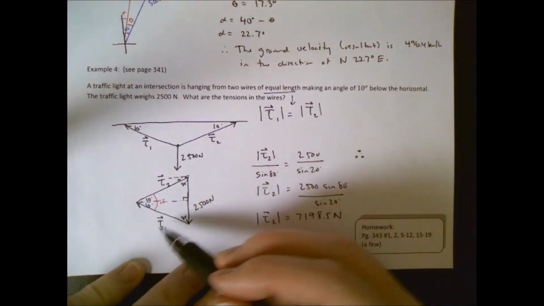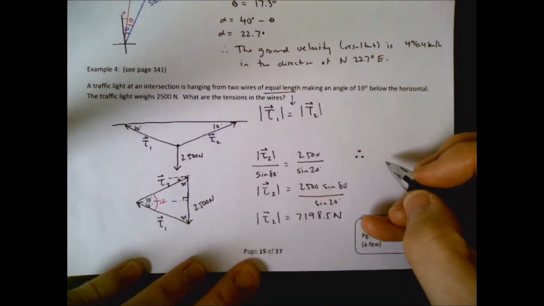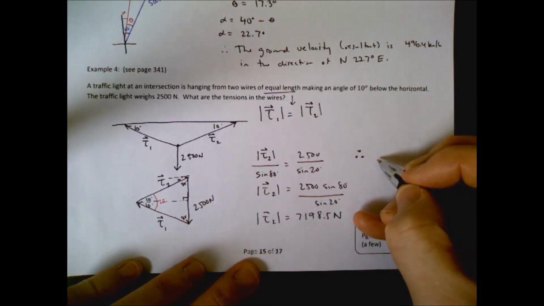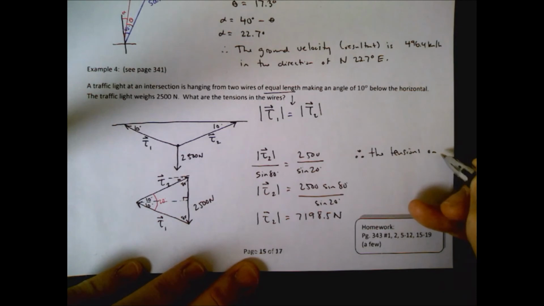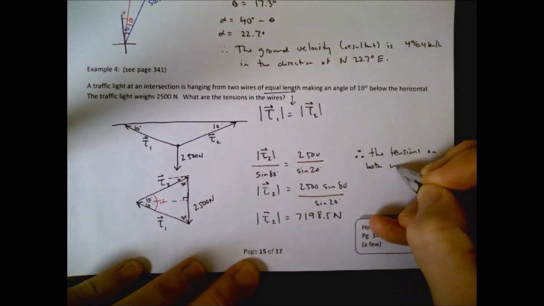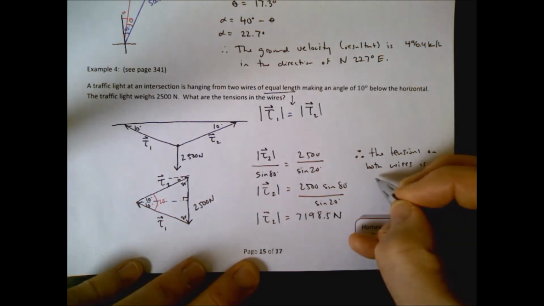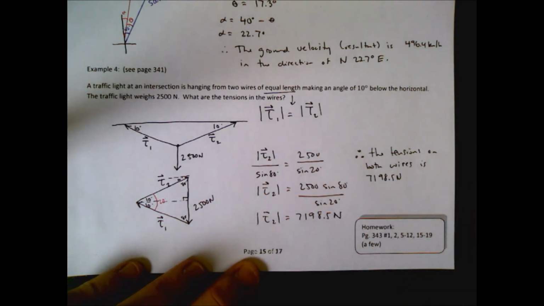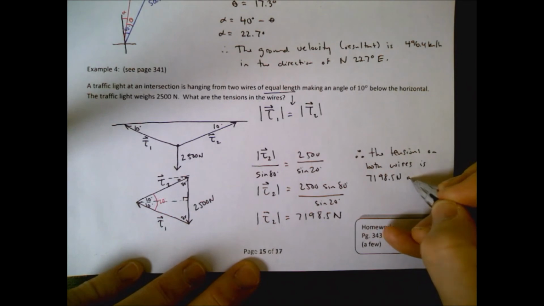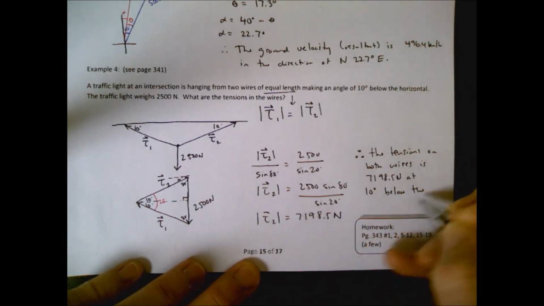Now, Mr. Wills, what about T1? Well, because they're equal length, I know the tension on both are the same. So therefore, tensions on both wires is 7,198.5 newtons at 10 degrees below the horizontal.